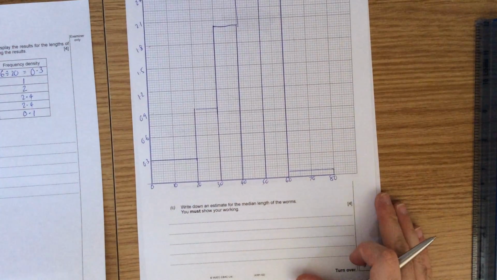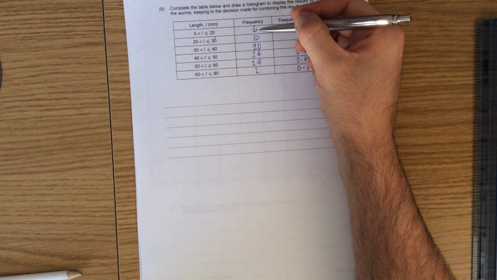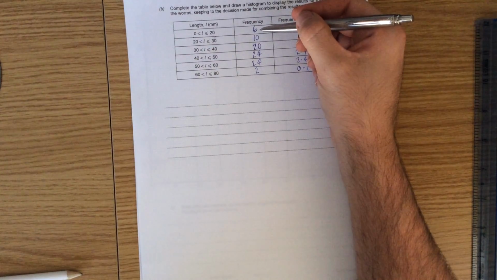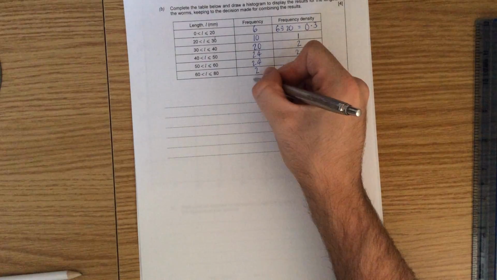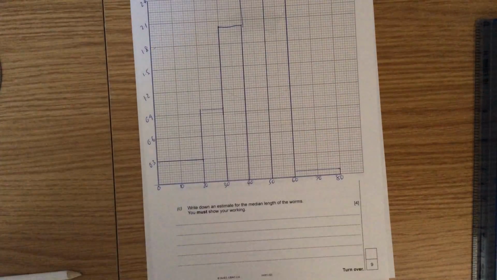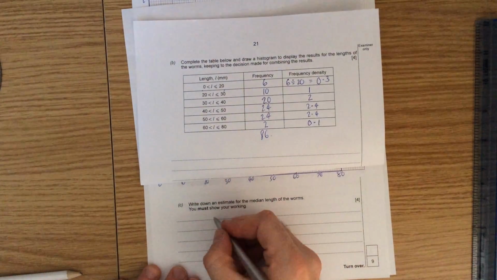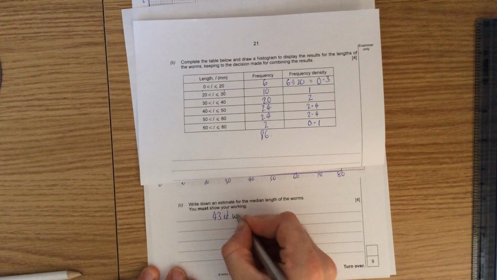Write down an estimate for the median length of the worms. So in total we have 6 plus 10 plus 20 plus 24 plus another 24 plus 2. We have 86 worms. That tells me that worm number 43 is the middle worm. So I need to look at the 43rd worm.